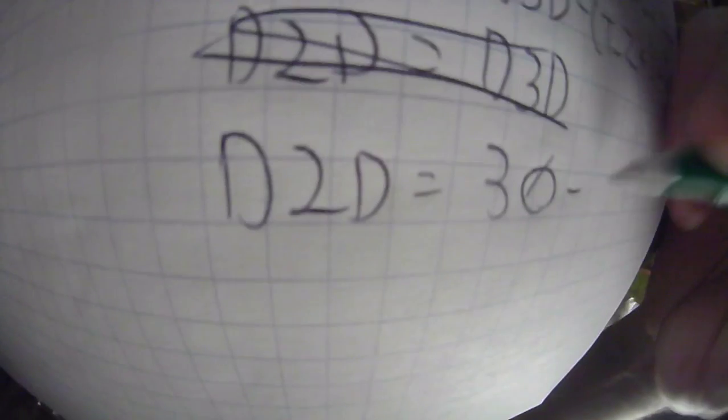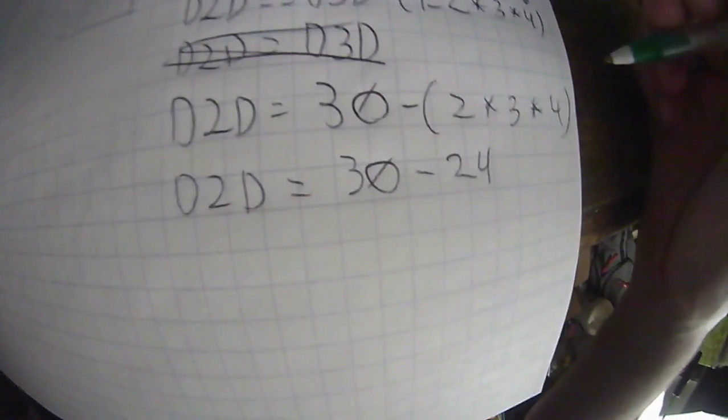So 30 minus, what's the TZ value? TZ is equal to 2. 2 times 3 times 4. Okay, so 3 times 4, 12, 24. 30 minus 24. So D2D equals 30 minus 24. Okay, 30 minus 24, 6 left over. So dex 2D is equal to 6.